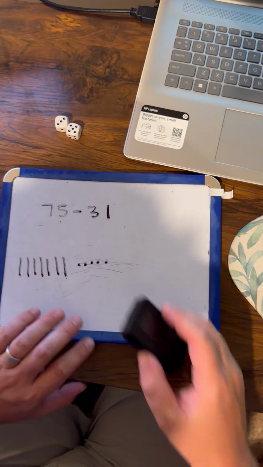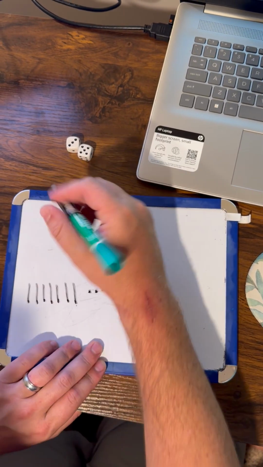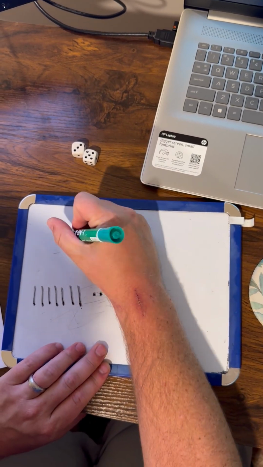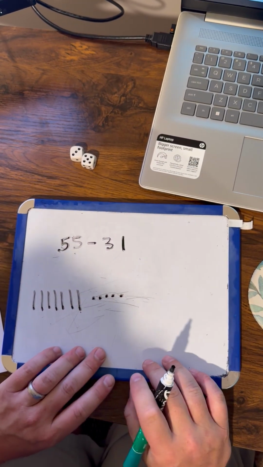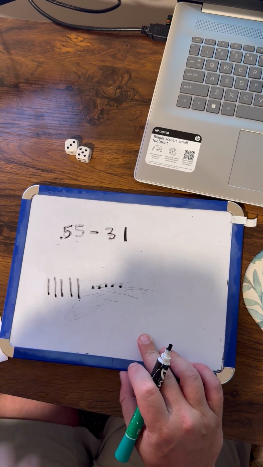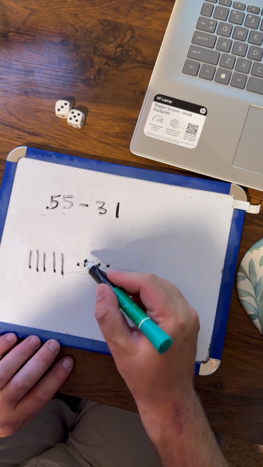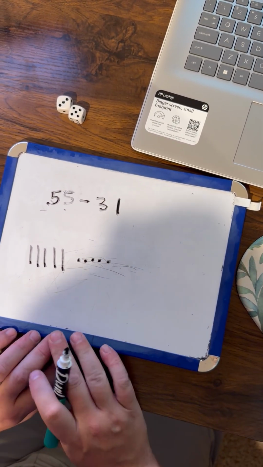Okay. And now that I think about this, we're going to knock this down a couple. We're going to make this 55 instead of 75. And if it was 55, I'm going to take 2 of these away, right? So we have 5 sticks. Okay. And now we have 50. 1, 2, 3, 4, 5. 1, 2, 3, 4, 5.